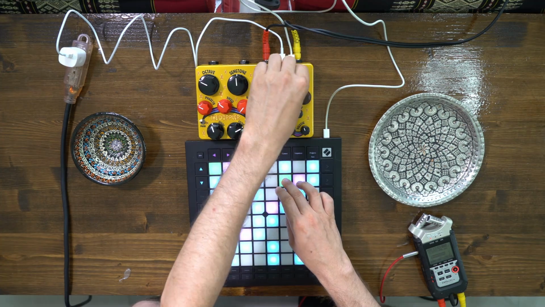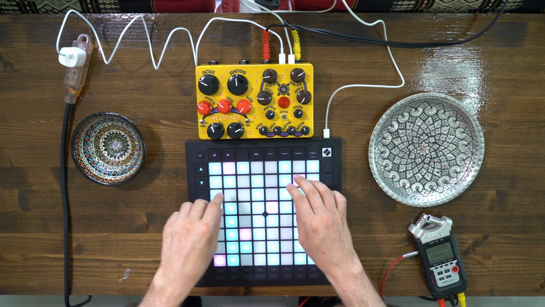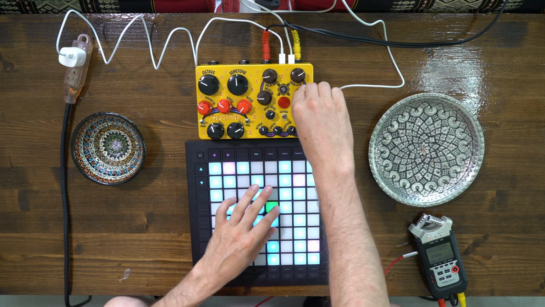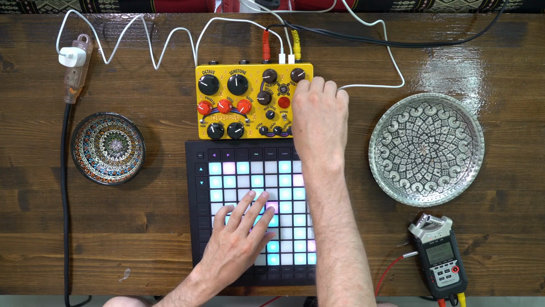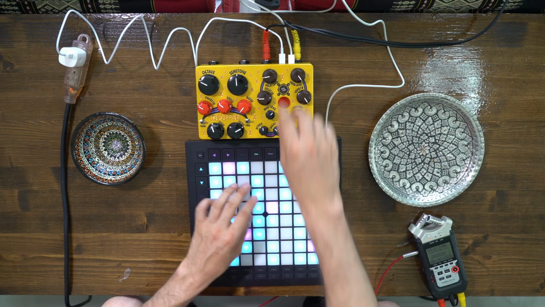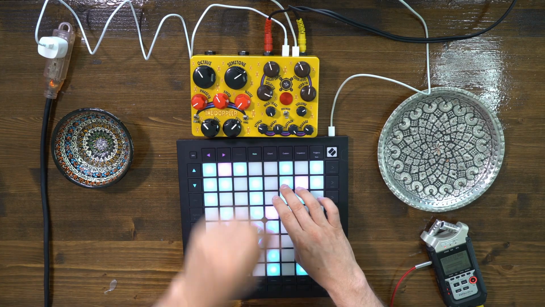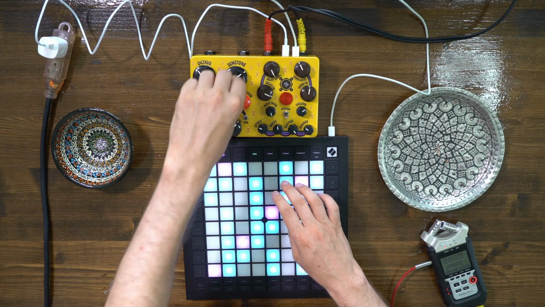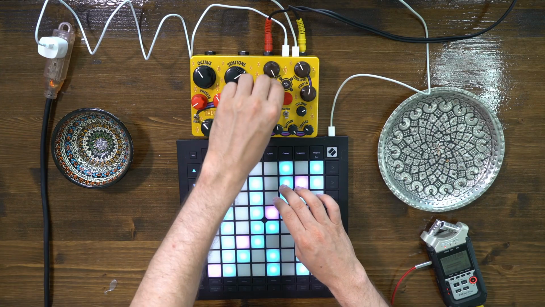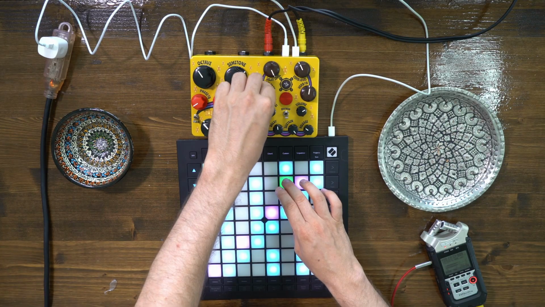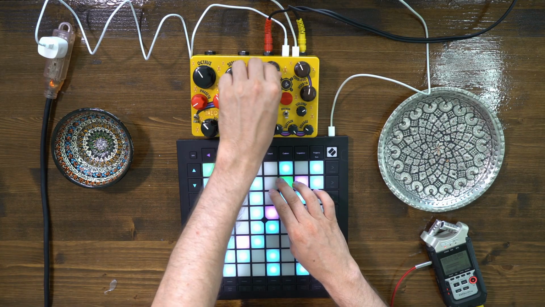There are also 2 built-in effects. We have a stereo reverb with level and feedback control. The other effect is a tap tempo delay. The length of the delay syncs with an internal clock, which you can set by tapping the red touchpad. You also have a delay level and a delay feedback control.